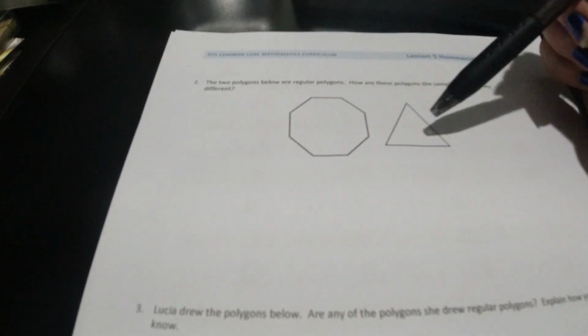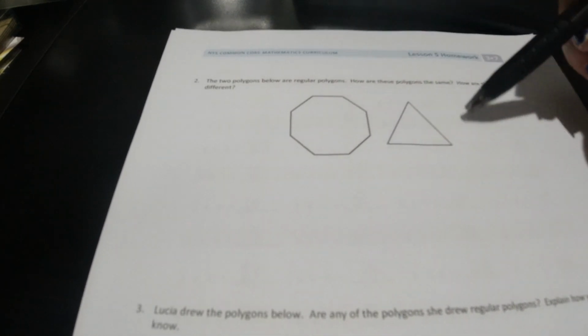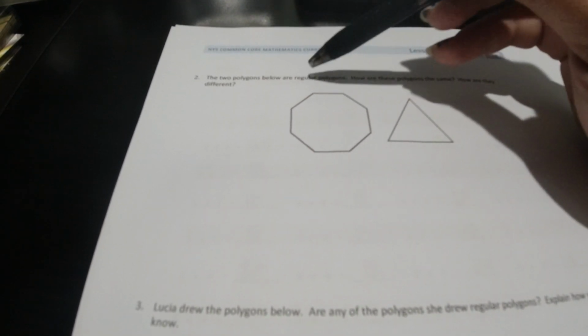So they definitely don't have the same amount of sides, but all the sides are. Because it says it's a regular polygon, that means all sides are equal.